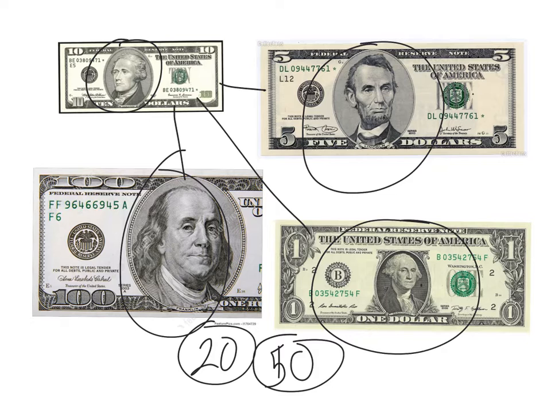Now, counting dollar bills is a little bit easier than counting coins, because with coins, it doesn't always tell you right there in front of you how much each one is worth. But on the dollar bill, it does. In the corner, you see there's a 5 and a 1 and a 10 and a 100. It tells you right away how much each one is worth in the corner.